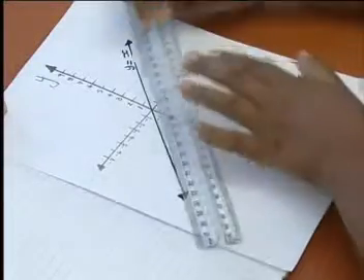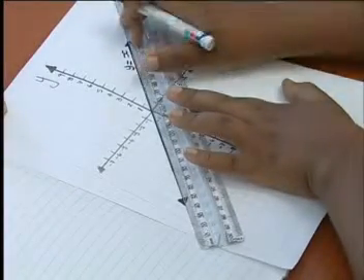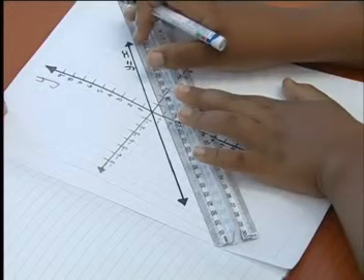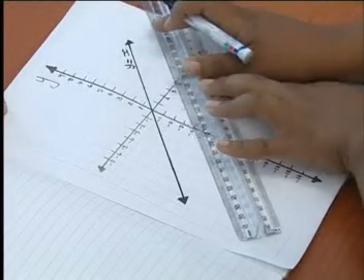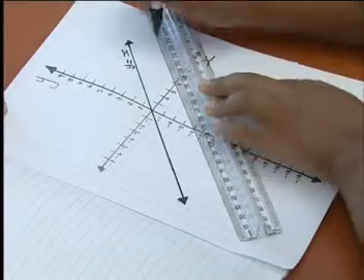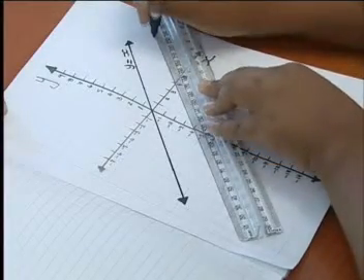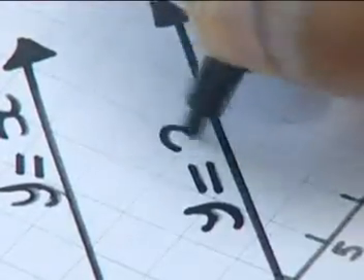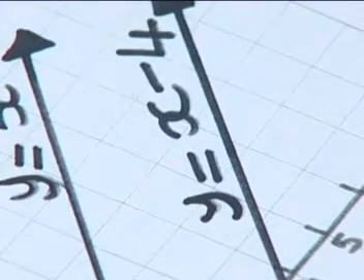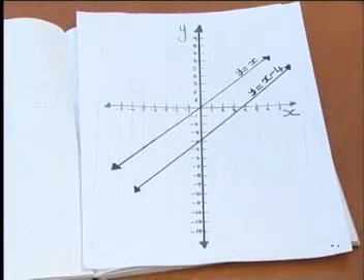Give me a moment to draw the graphs. There we are.